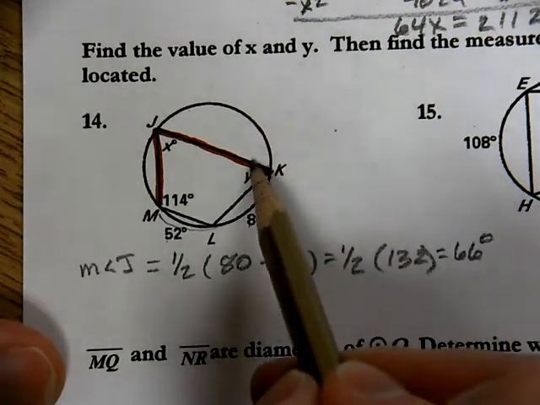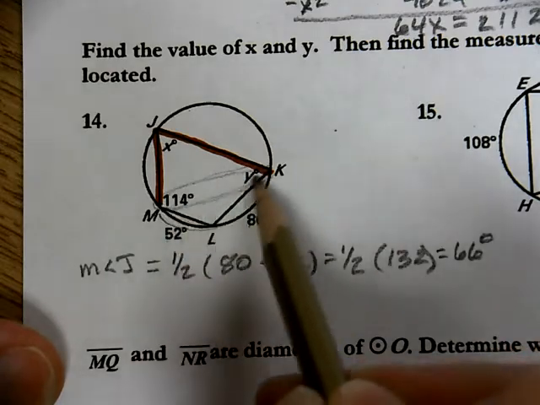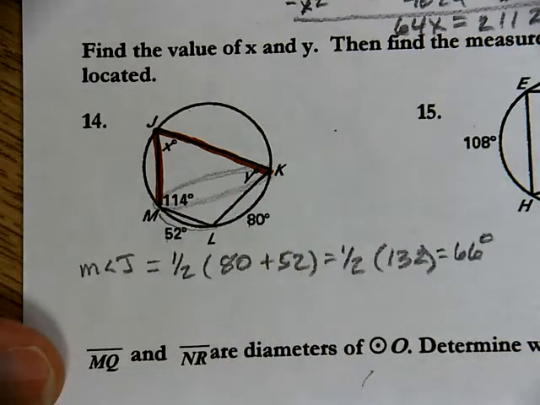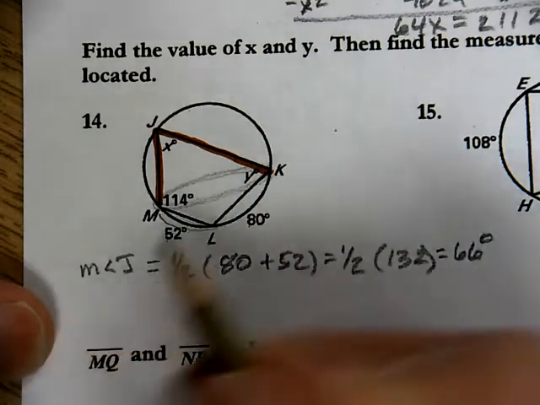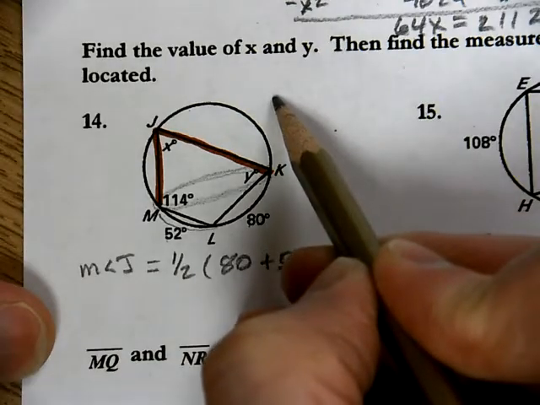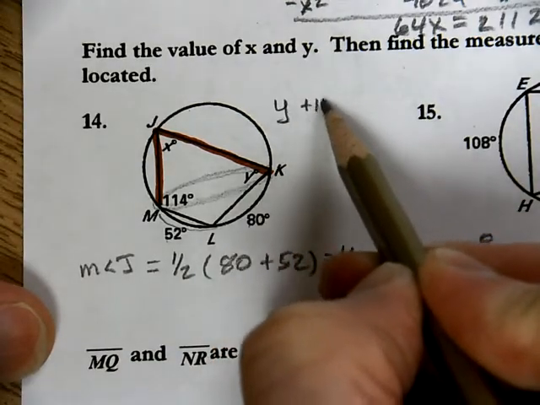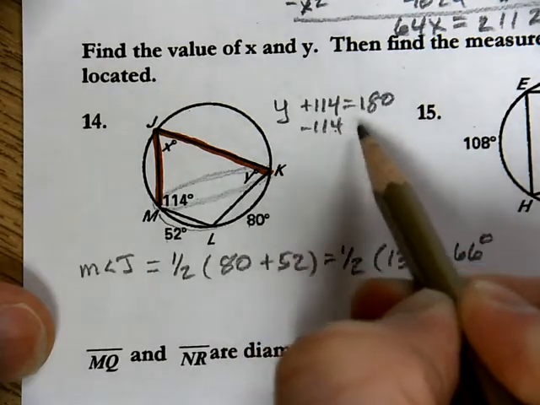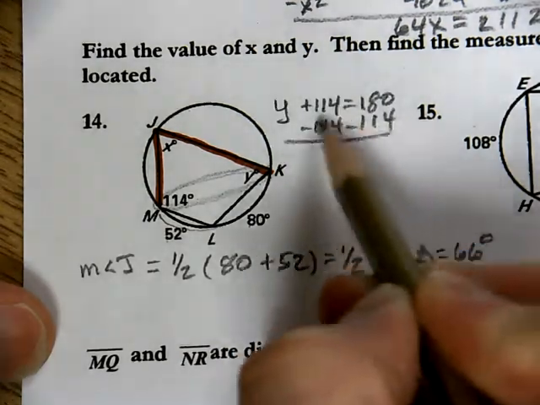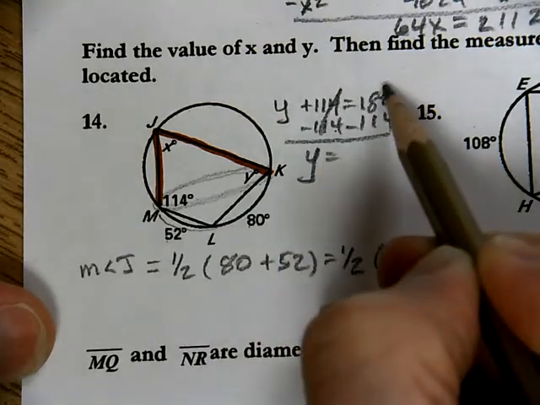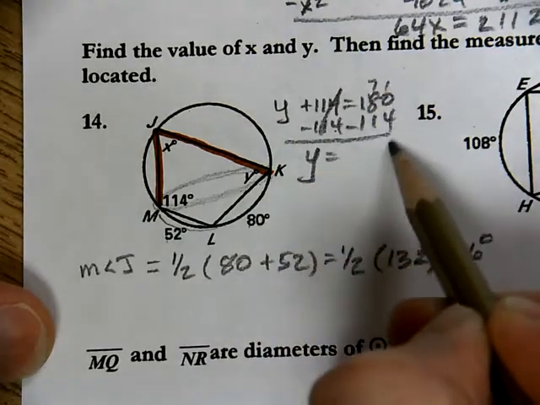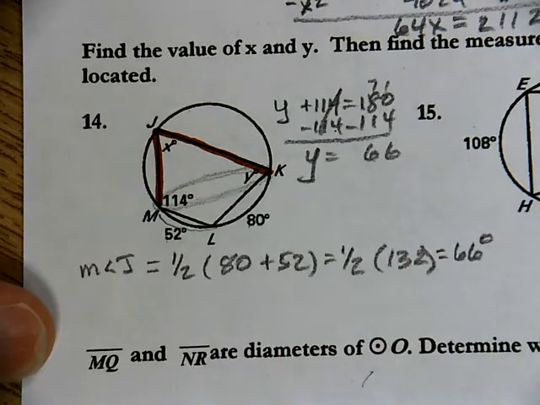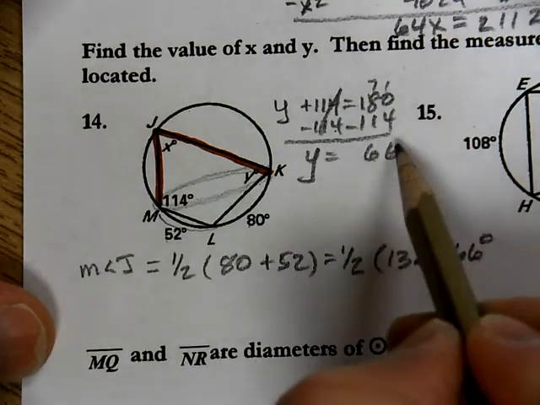Now on this one, opposite angles are supplementary. So here we're going to be able to say that y plus 114 equals 180. When we subtract the 114 across, we get 66 for that angle. Just a coincidence that they're the same.